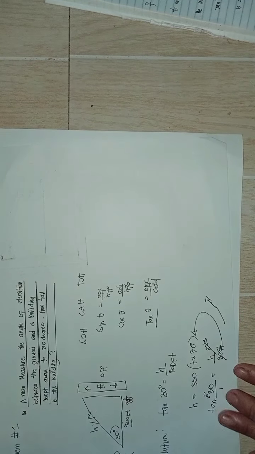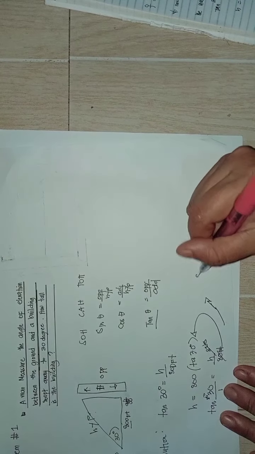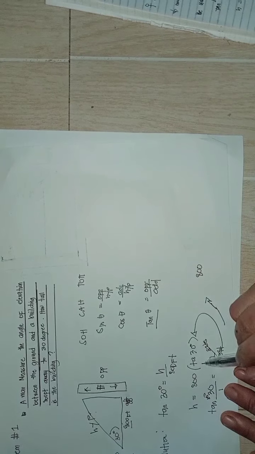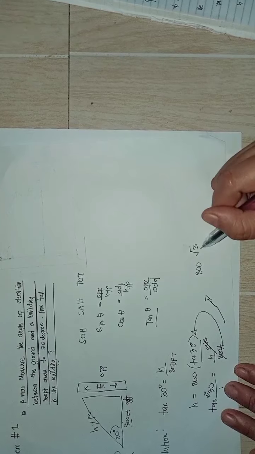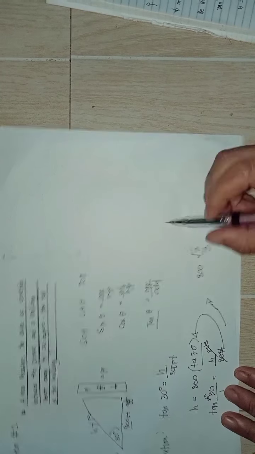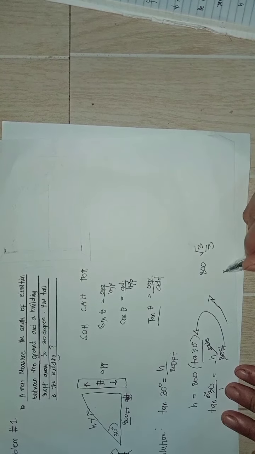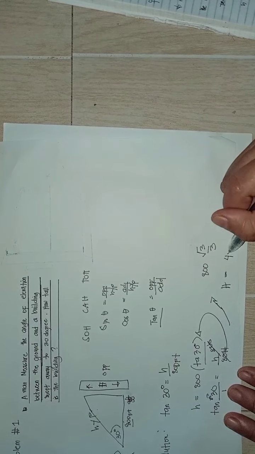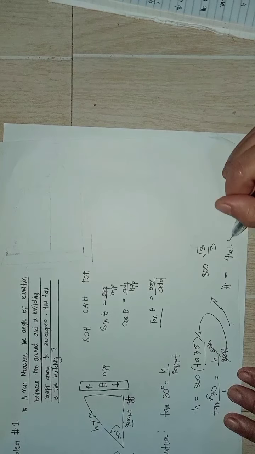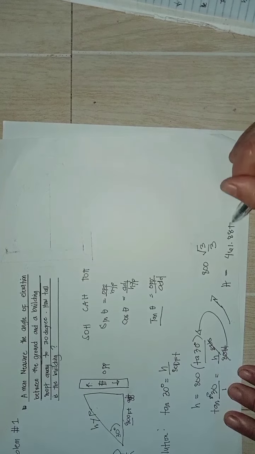To find the height of the building, 800 times tangent 30, where tangent 30 is equal to square root of 3 over 3, so our height now is equal to 461.88 feet.